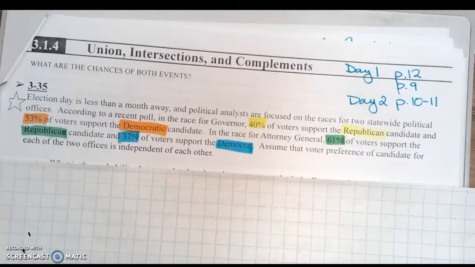7%. There's 7% voting for someone other than a Republican or a Democrat. Okay?